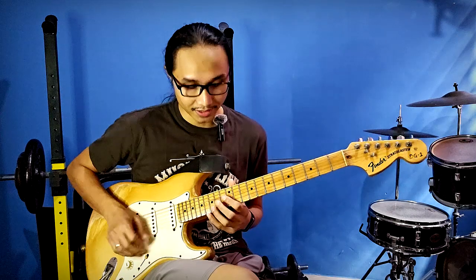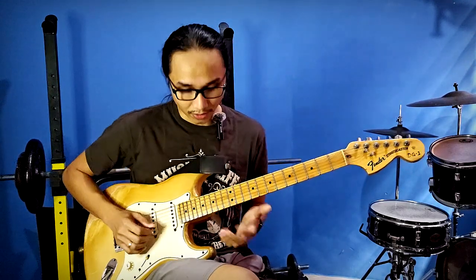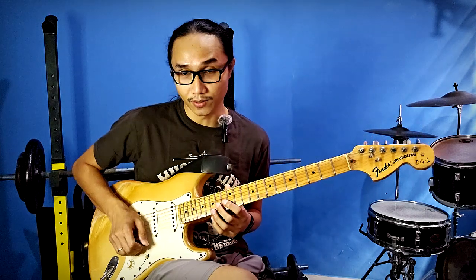So the extended Zakk Wylde is similar to the regular Zakk Wylde, but you just alternate from that to a variation or a modification of the regular Zakk Wylde, which you extend to a different position. So something like that. You just switch or alternate between those 2 shapes.